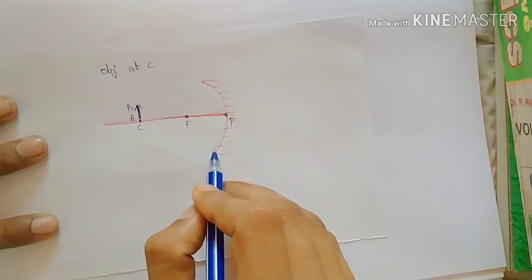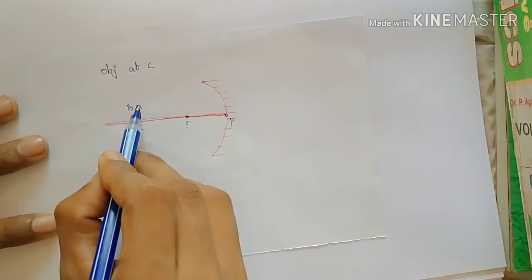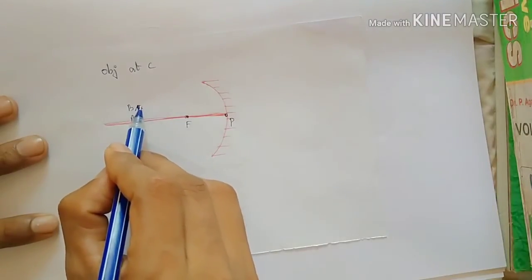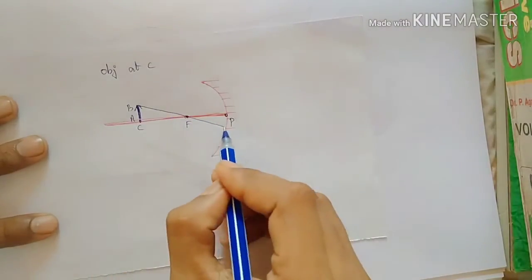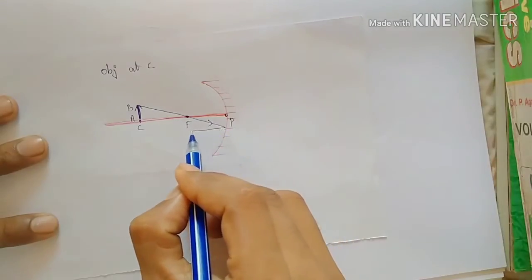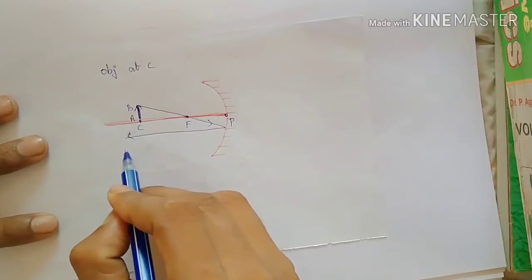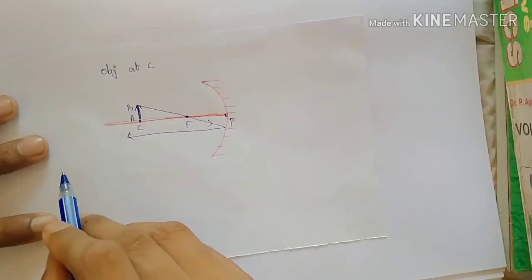For drawing the image formation, let's initially draw a ray which is starting from the object and passing through the focus like this, and it will emerge out parallel. It will emerge out parallel like this. This is our first ray which is passing through the focus. It is emerging out parallel like this.